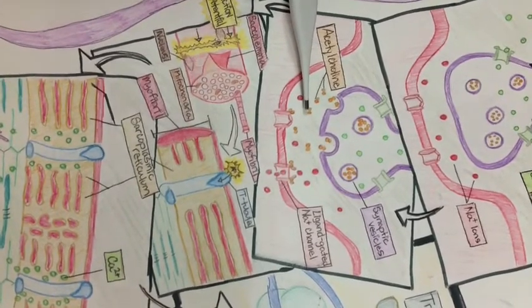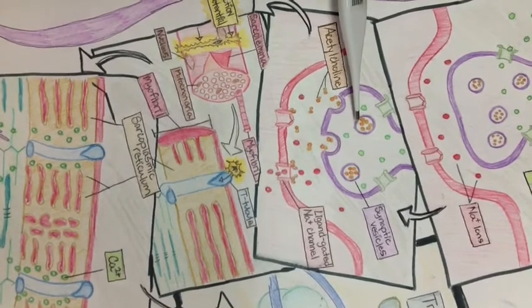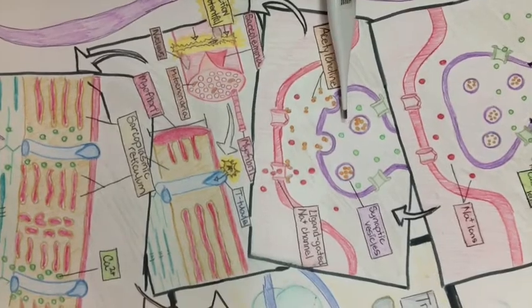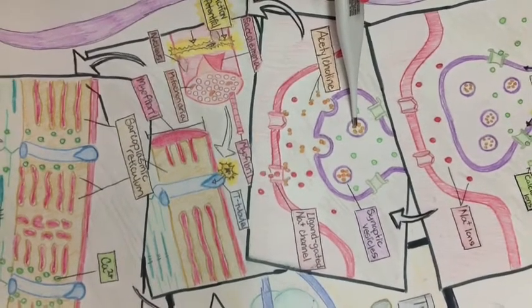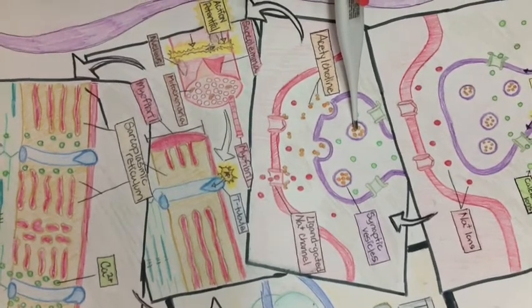The choline is then reabsorbed back into the presynaptic terminal and combined with more acetic acid to form more acetylcholine. That newly formed acetylcholine enters the synaptic vesicles and awaits another electrical action potential to contract a muscle.